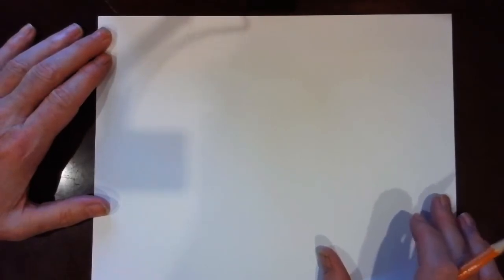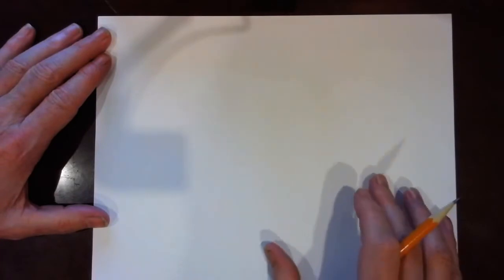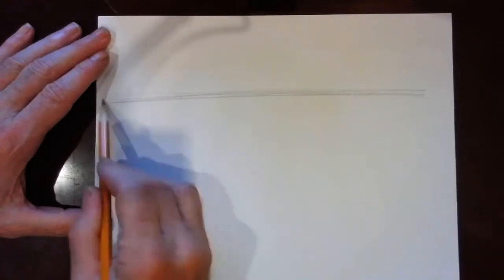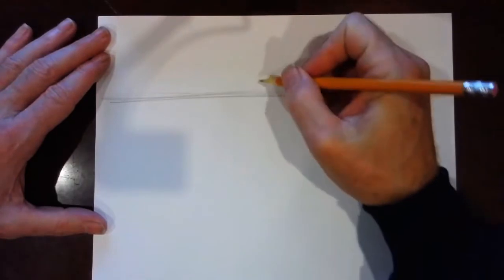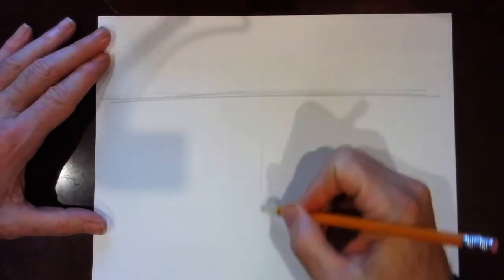As a quick refresher, we're going to do a cube, a cylinder, and a sphere with values to describe the form. So we're going to go from a shape to a form using values. And I'm going to first draw the horizon line like we've been doing all the time up here. Get in the habit of thinking about your horizon line. First thing I'm going to do in the middle is a cube.